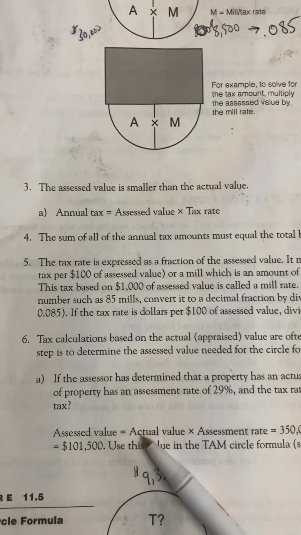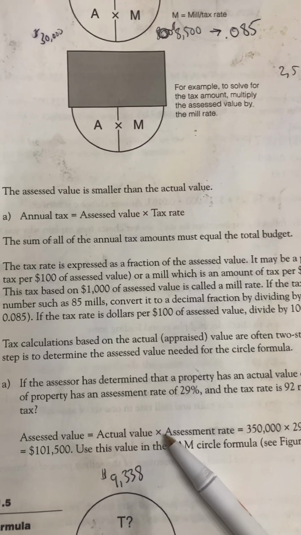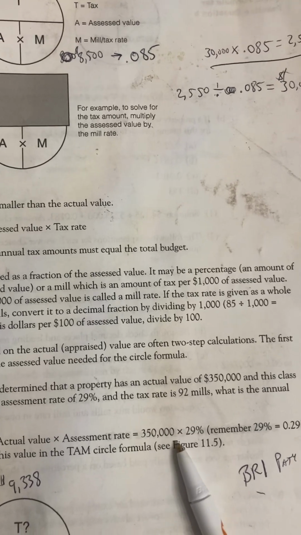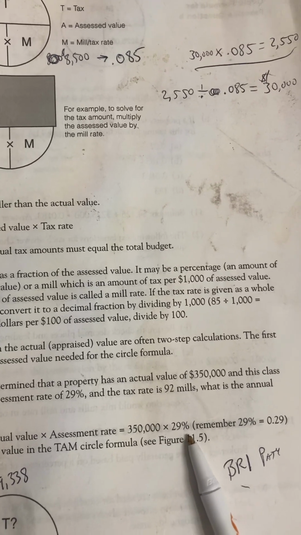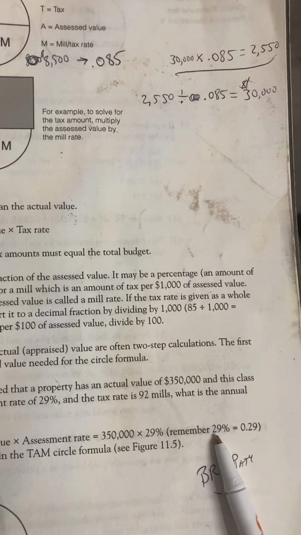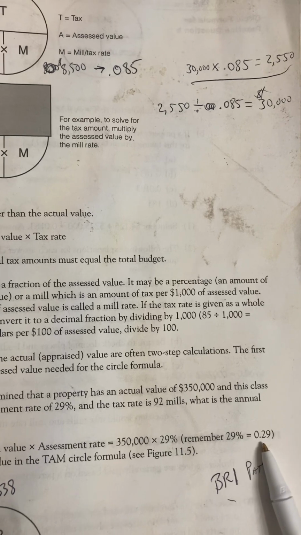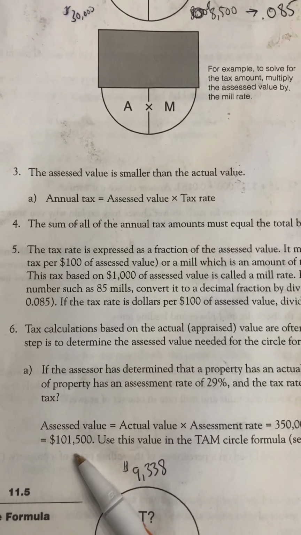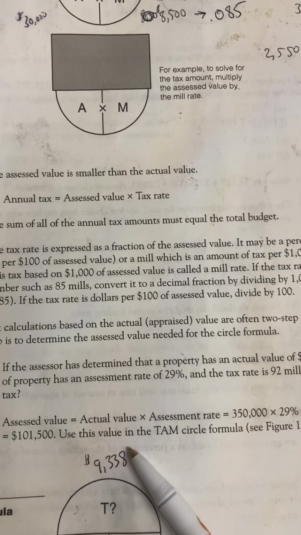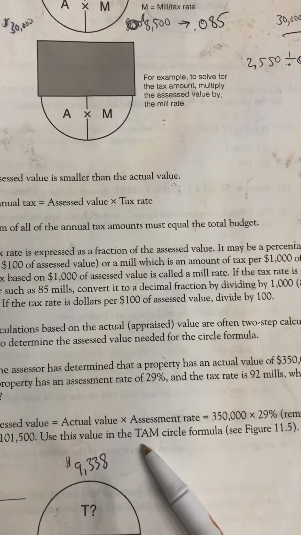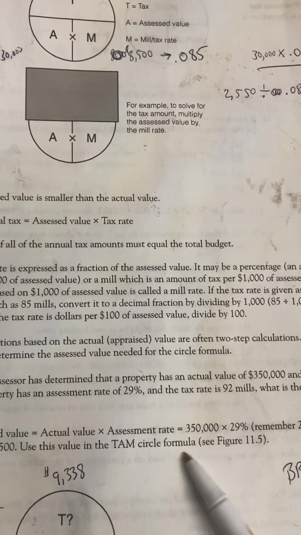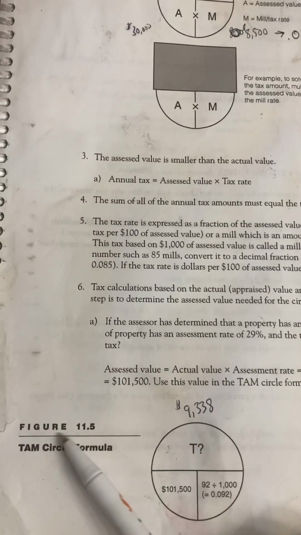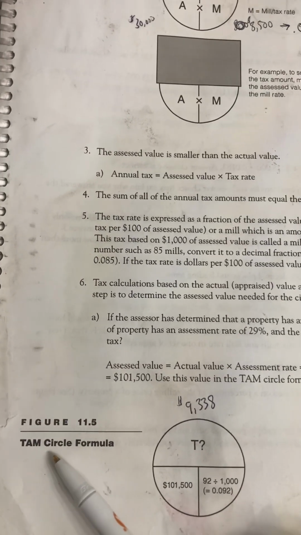Assessed value equals actual value multiplied by assessment rate equals $350,000 multiplied by 29%. Remember, 29% equals 0.29 equals $101,500. Use this value in the TAM circle formula, figure 11.5. Figure 11.5, TAM circle formula.